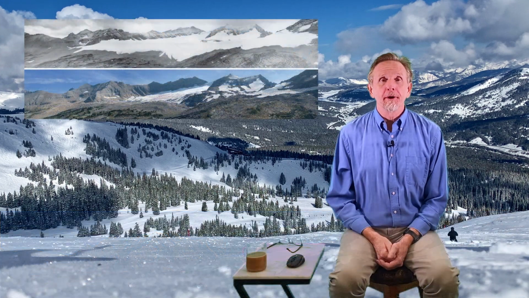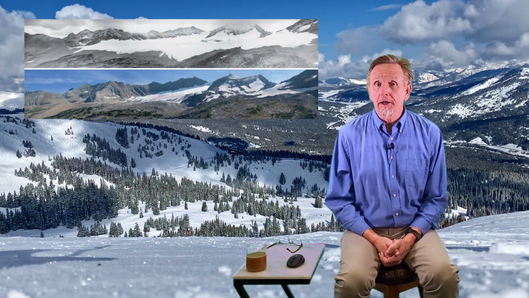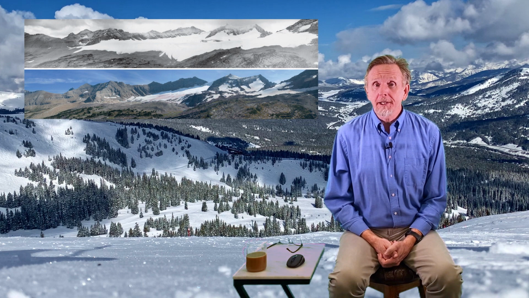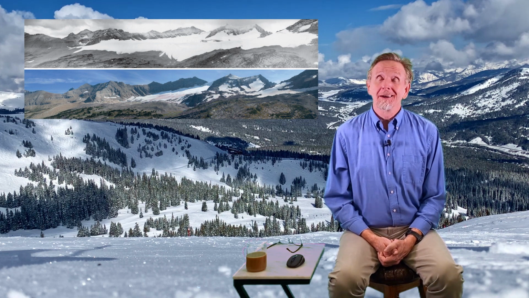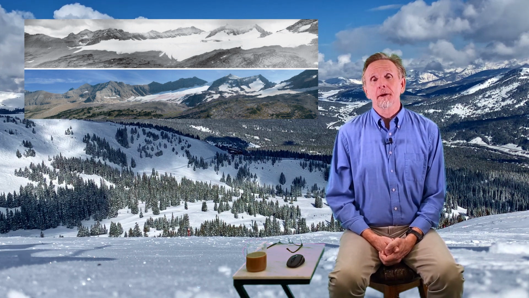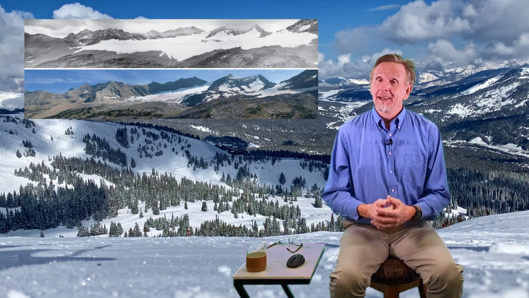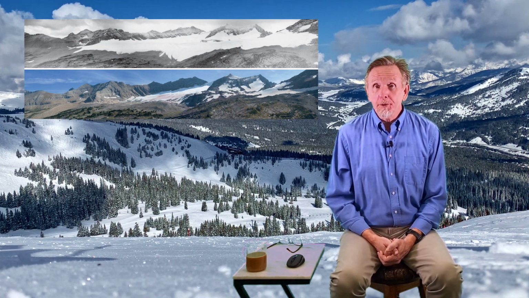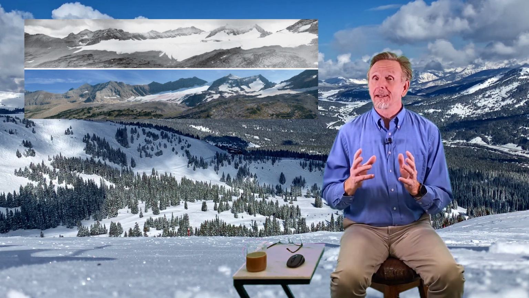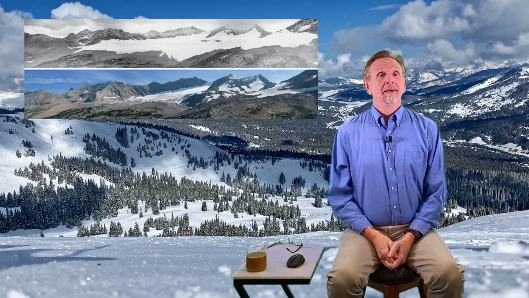I'll throw them both up here so you can look at it as a comparison. So, Montana's Glacier National Park, 1913 compared to 2008. It's a pretty far retreat of the ice, taken at the same time of the year. This is just what we're looking at. The data is there, the evidence is there. A lot of naysayers want to say, oh, it's not really happening, but it is, and it's all around us.